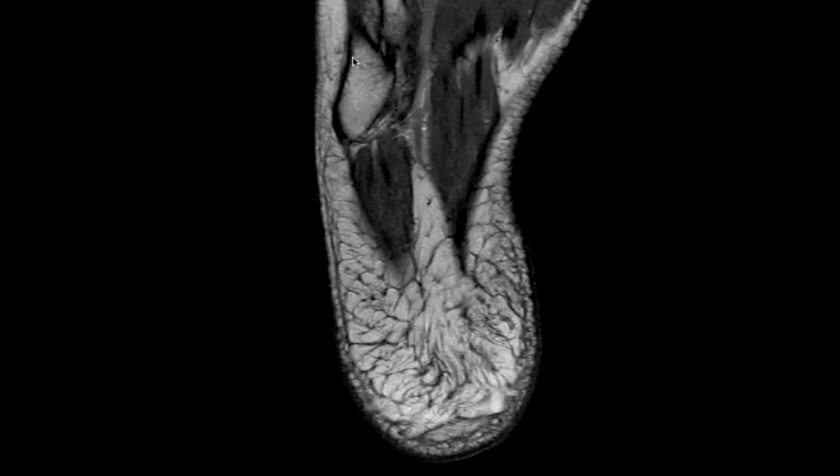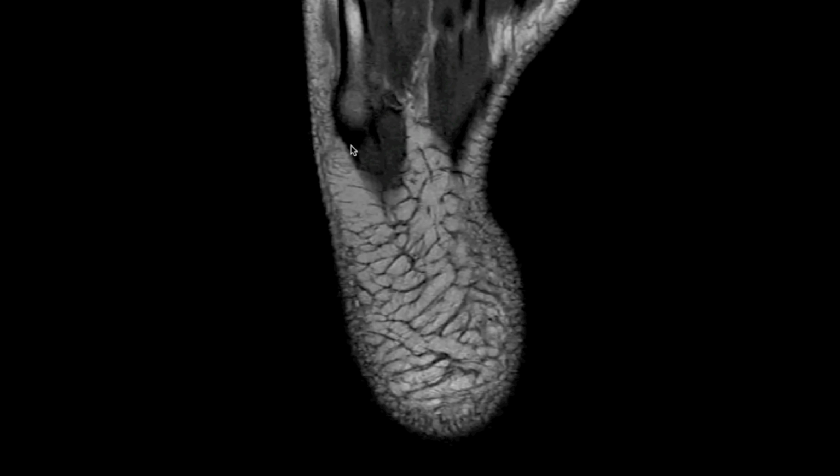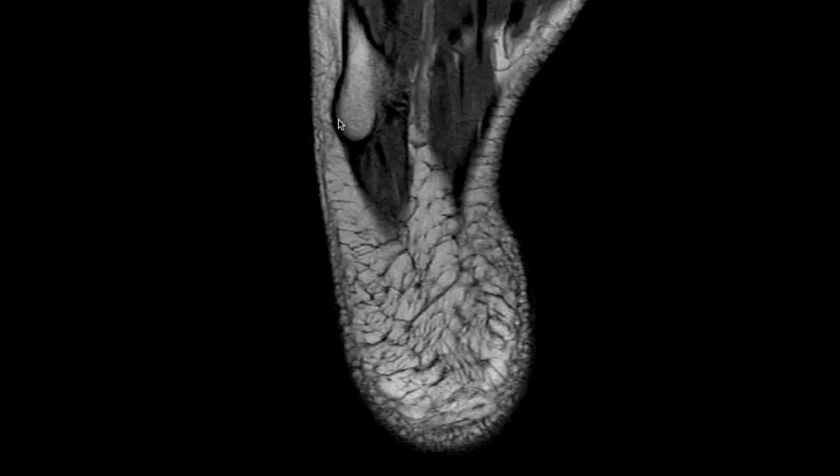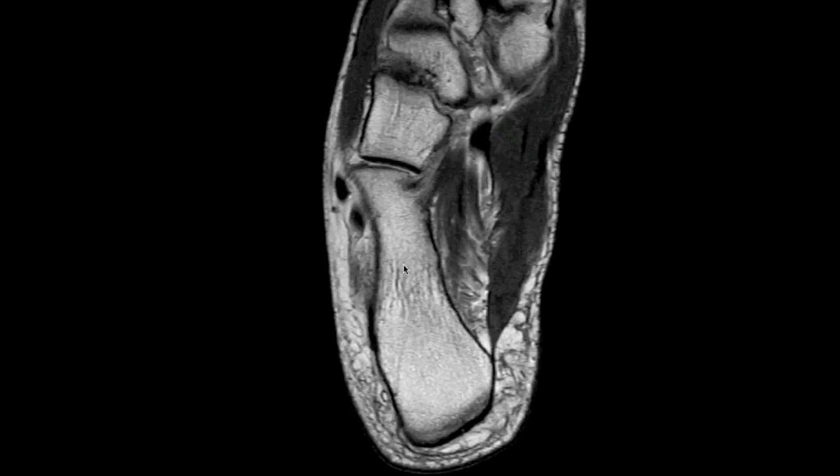The peroneus tertius will originate from the anterior margin of the distal fibular diaphysis. So again, here's the peroneus brevis and lateral cord of the plantar fascia.